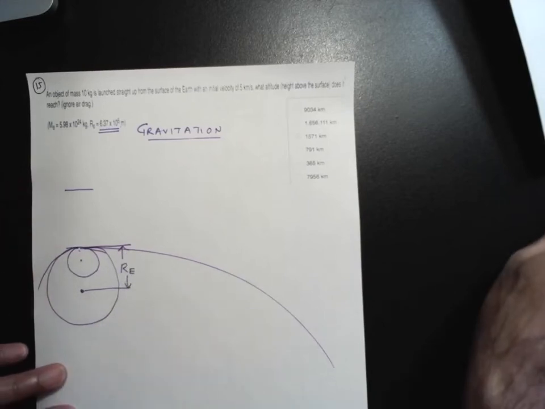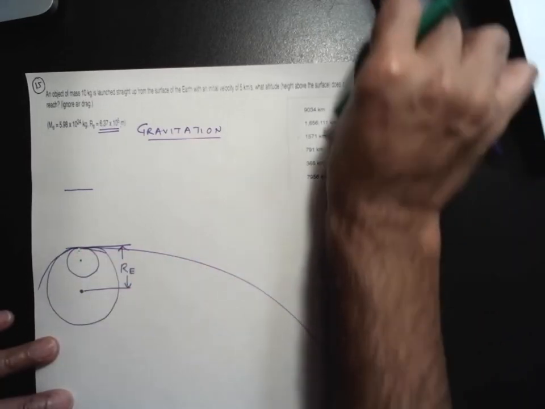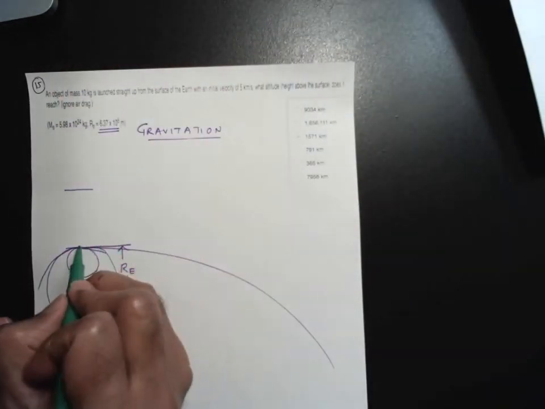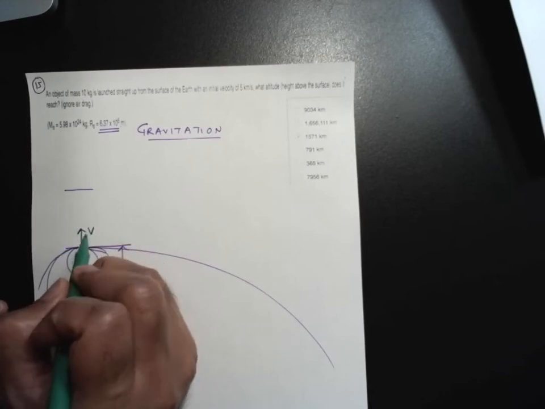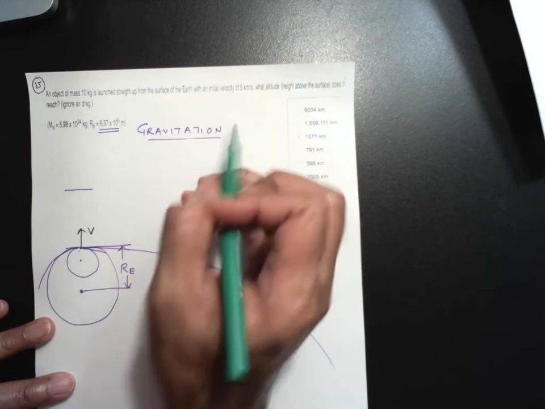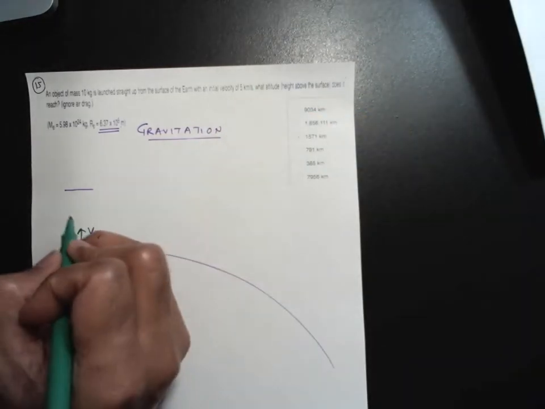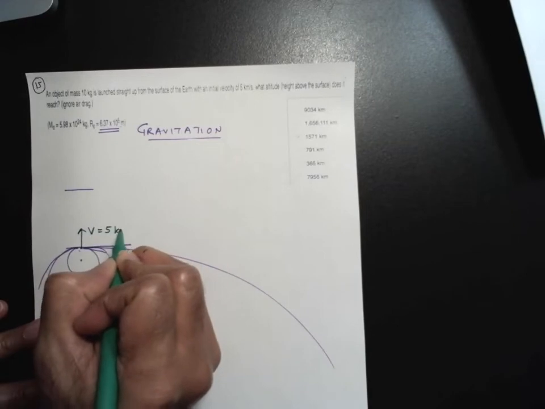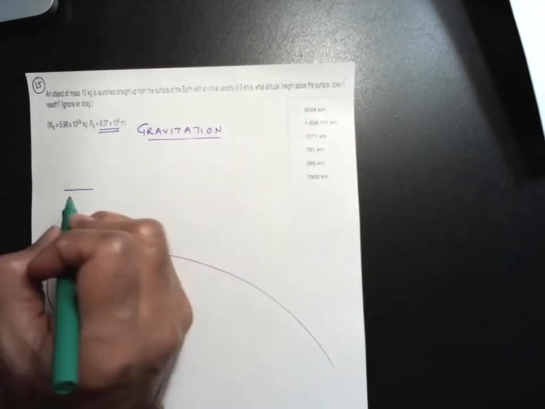And we fling this object straight up, okay? So it's launched up with this velocity, and with an initial velocity of 5 kilometers per second. Okay, so v equals 5 kilometers per second. And they're asking how far up will it go?